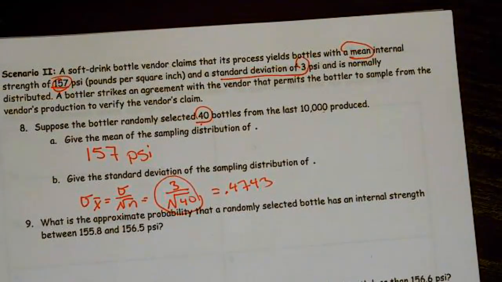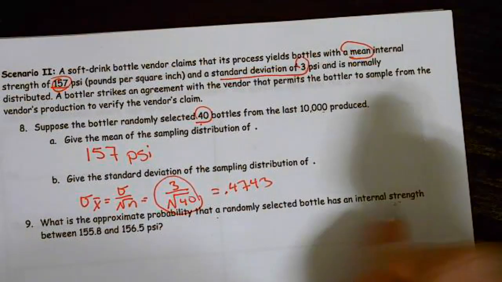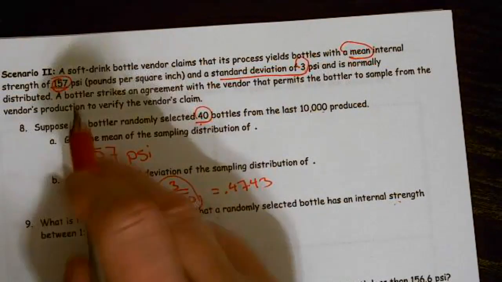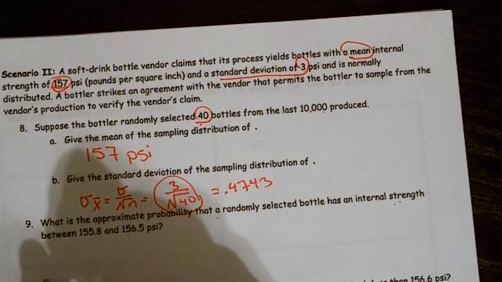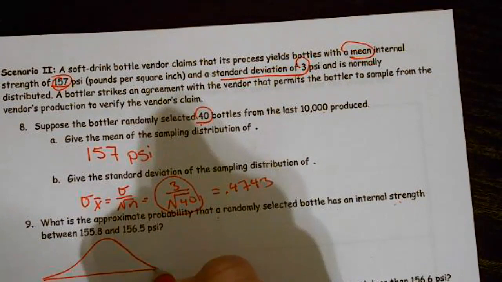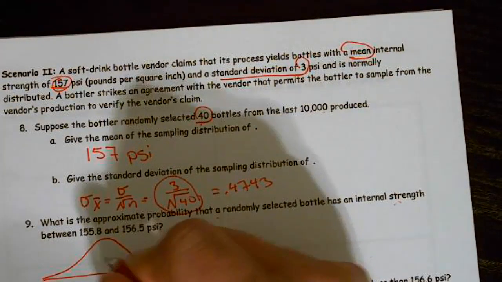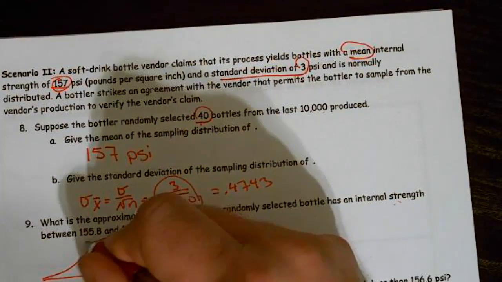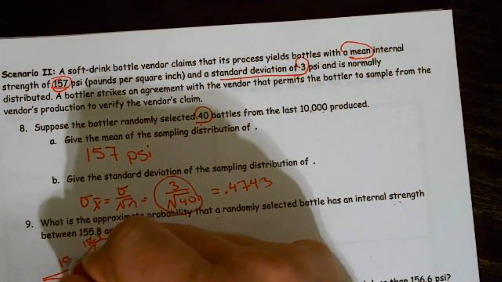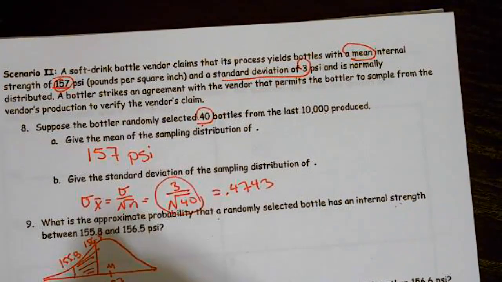What is the approximate probability that a randomly selected bottle, so a single bottle, has an internal strength between 155.8 and 156.5? Well, I noticed that's below 157. So once again, they're asking for a probability, so I have to draw my graph. My graph is centered at 157, and we have 156.5, and then we have 155.8, and we shade in between.